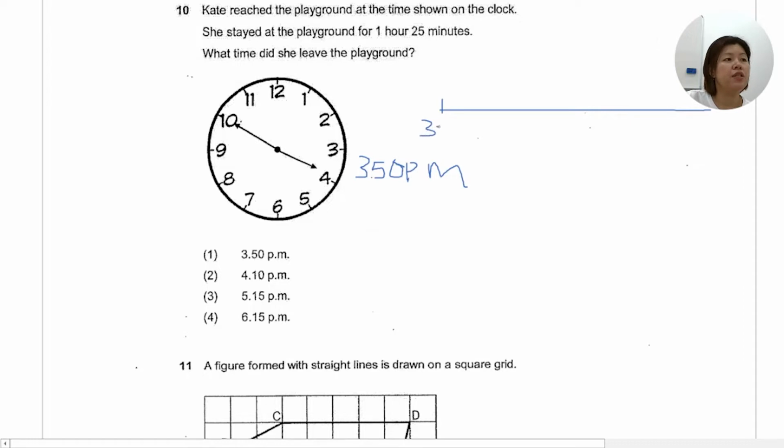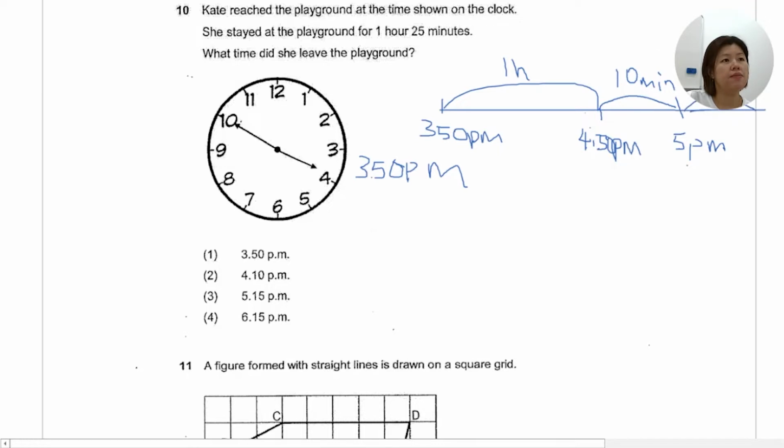Start at 3:50, and 1 hour will be 4:50. And another 25 minutes, let's break it up: 10 minutes, it will be 5 p.m., and another 15 minutes, it will be 5:15.